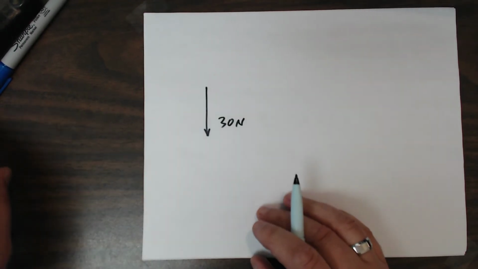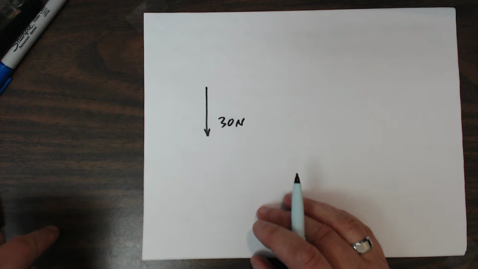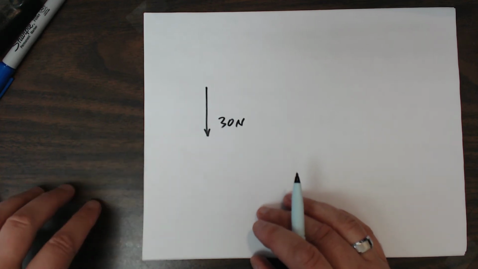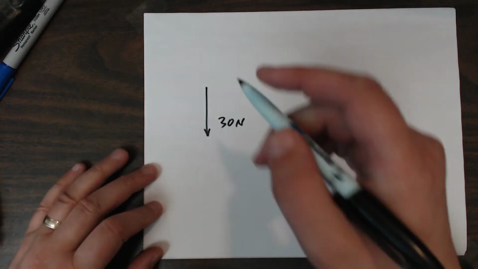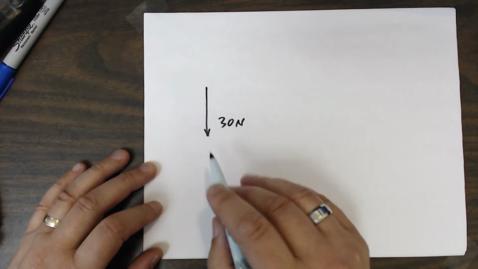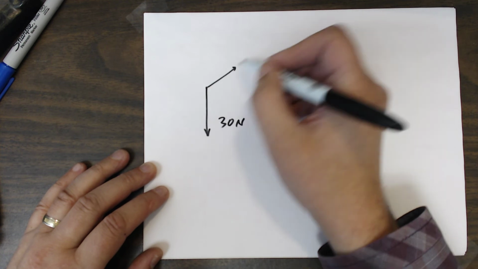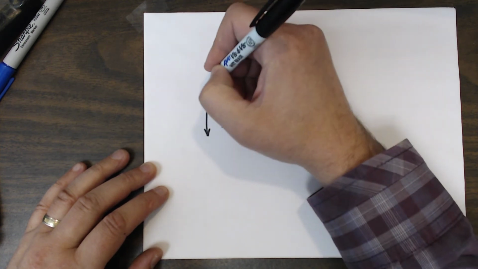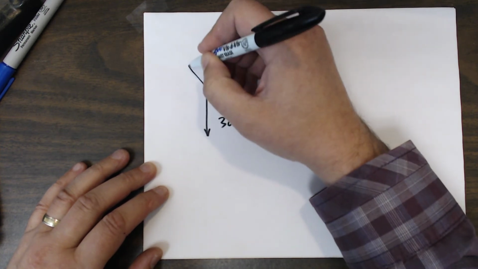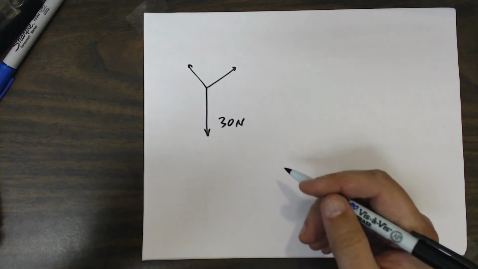Next possible situation is when we know the net force and we need to calculate the individual forces. So let's say this force equals 30 newtons and we have two forces and we actually don't know how long or how short should be those arrows because we don't know the magnitudes.